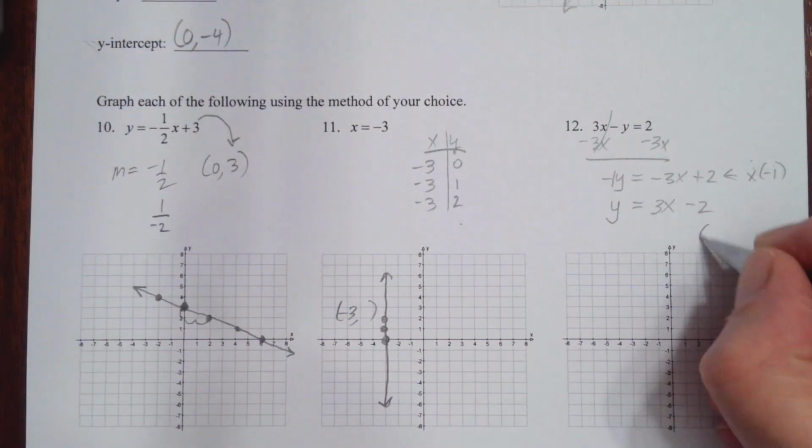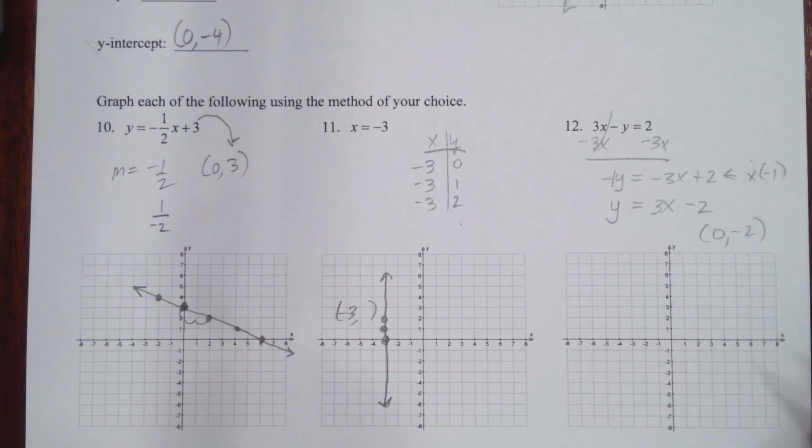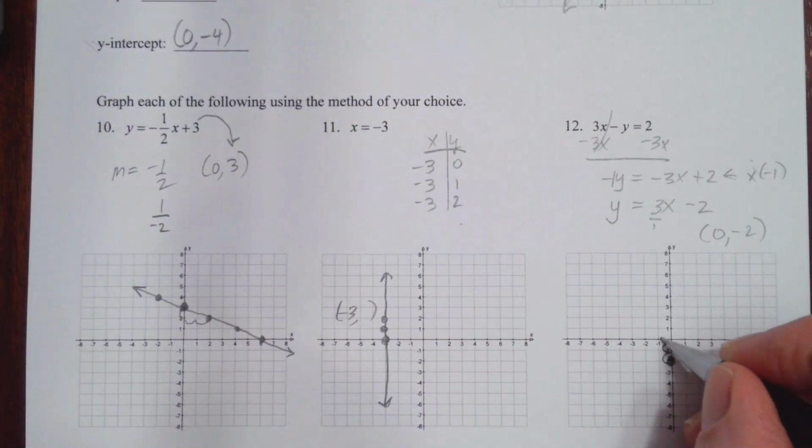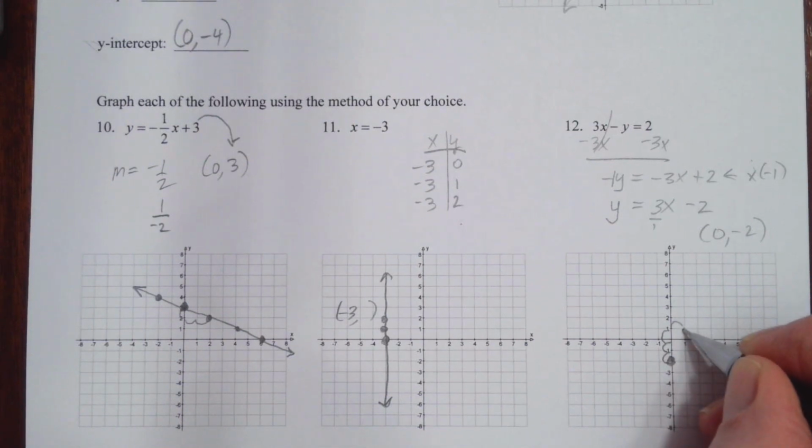So we're going to start at 0, -2, our y-intercept. Our slope is 3 over 1. Remember, you need a rise and a run, so you'll want to write that 3 over 1. 3 over 1 is still 3. So we'll go up 1, 2, 3, and write 1. And there's your line.